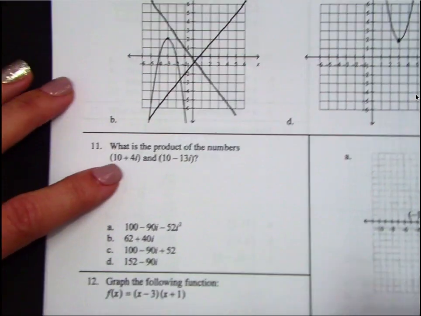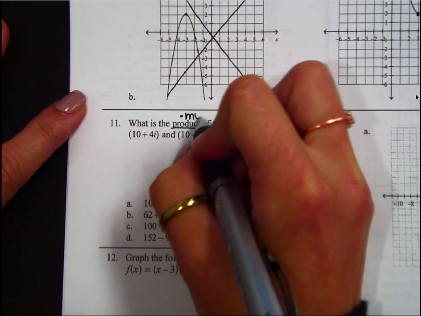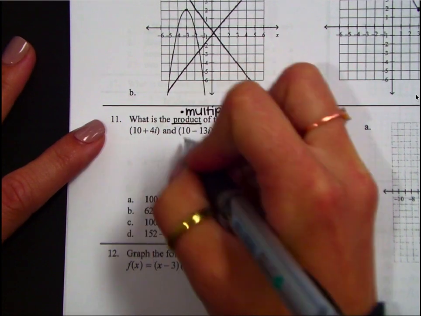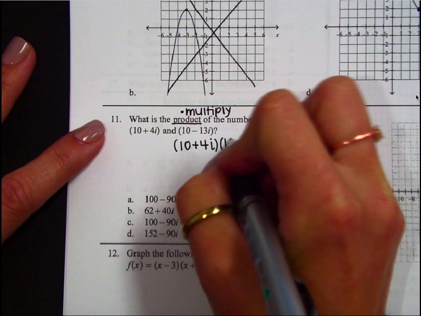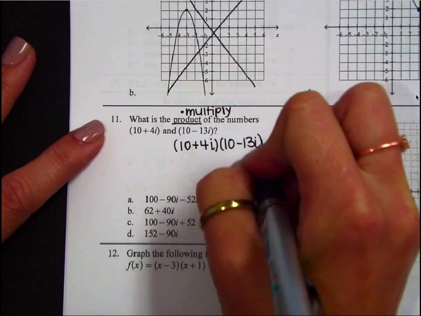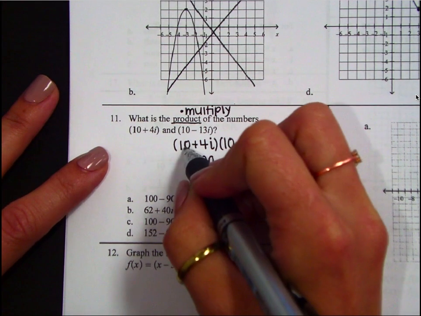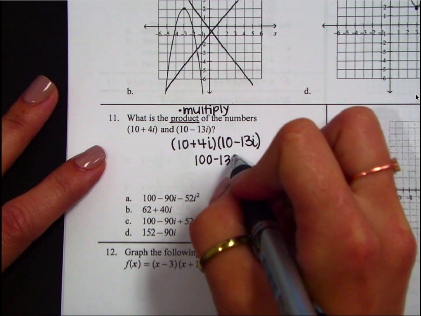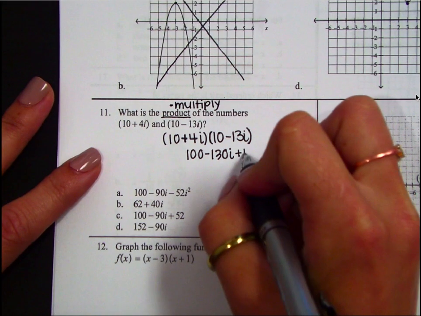Number 11, what is the product of these numbers? Product means we're going to multiply them. Okay, so (10 + 4i)(10 - 13i). 10 times 10 is 100. 10 times negative 13i is negative 130i. 4i times 10 is 40i.